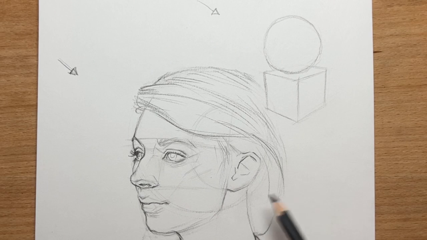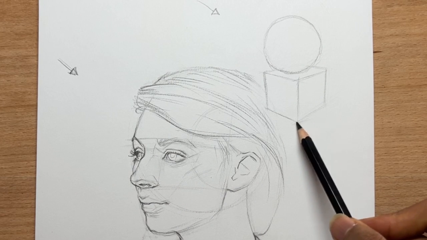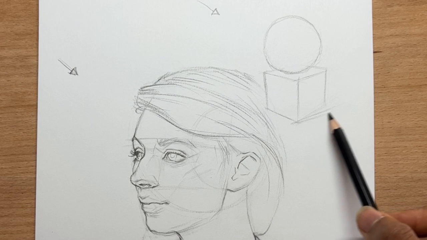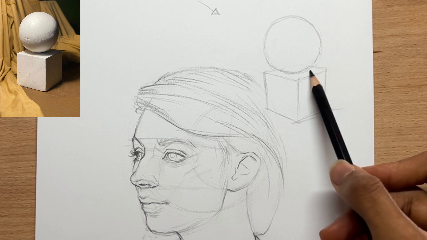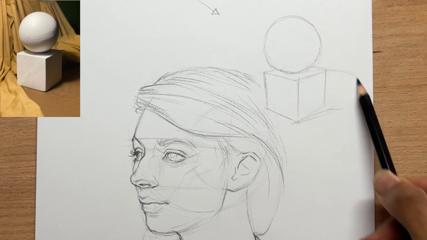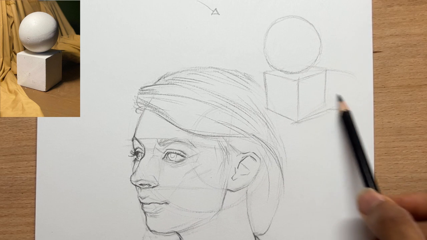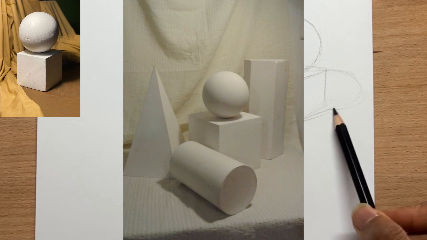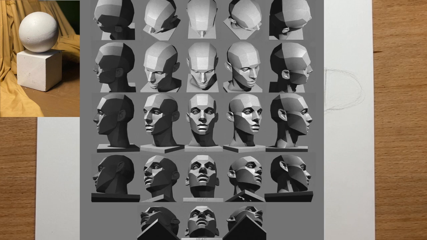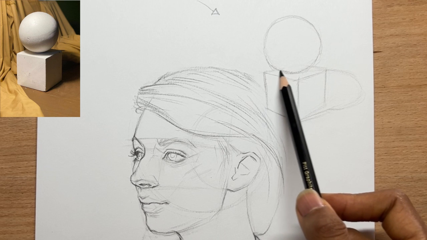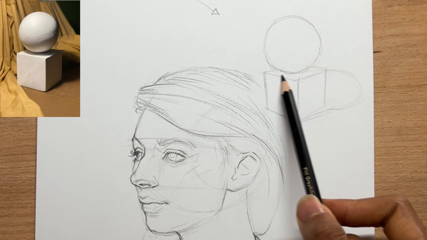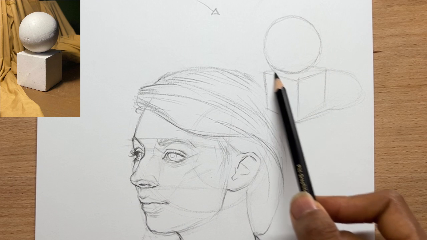So let's use this example. Here is a sketch I made to illustrate the shading. We are going to use a simpler example on the side and use the same approach to shade this drawing. So let's take this sphere and the cube. Remember, the human head is composed of these primary shapes. It's easier to draw more complex 3D objects like heads when you understand the basic 3D forms and how they interact with the light. Anyway, let's come back to the drawing.